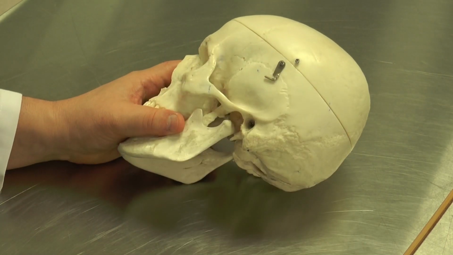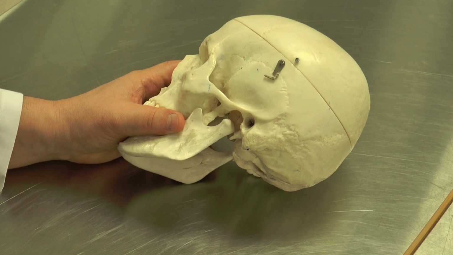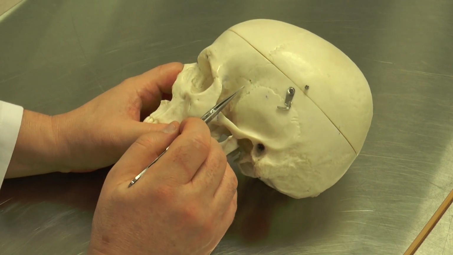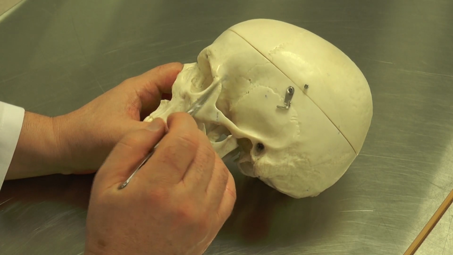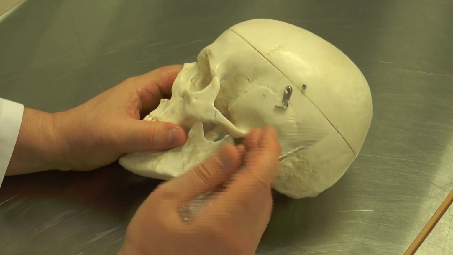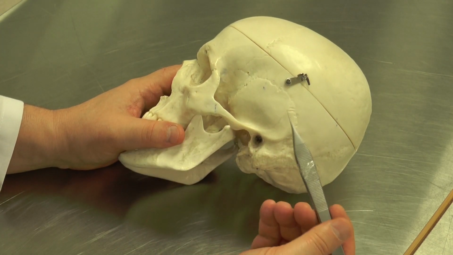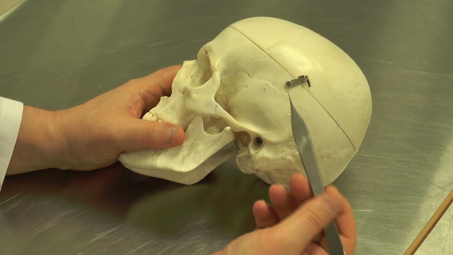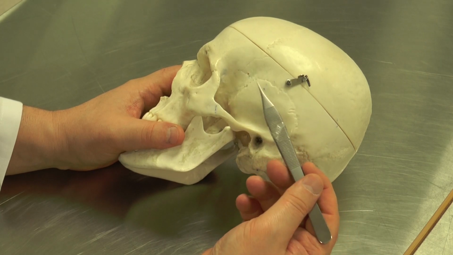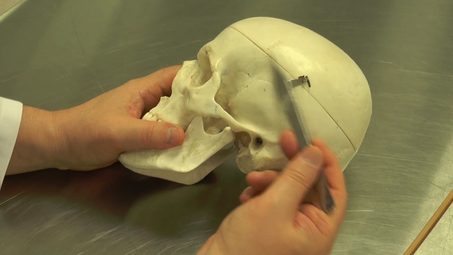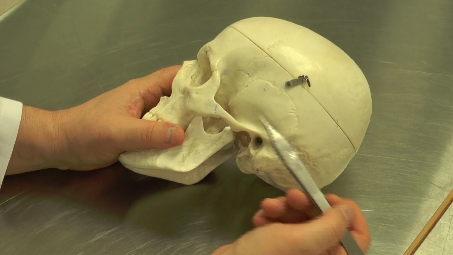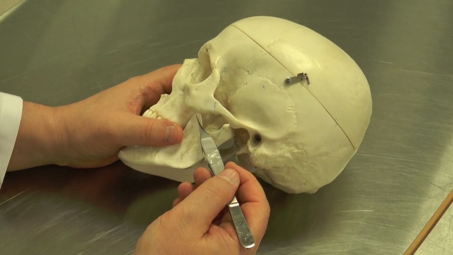And what else do we have here? We talked about the pterion, right? We talked about the pterion. One other thing on the lateral view is that this area is occupied by a muscle we call the temporalis muscle. The temporalis muscle originates from this area here and attaches to the coronoid process.